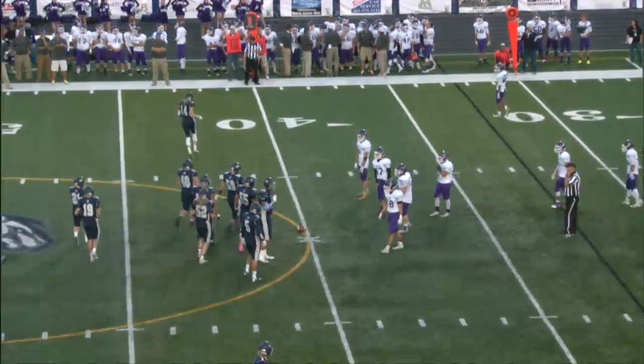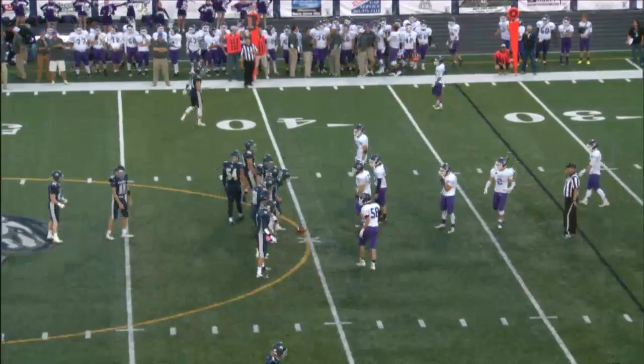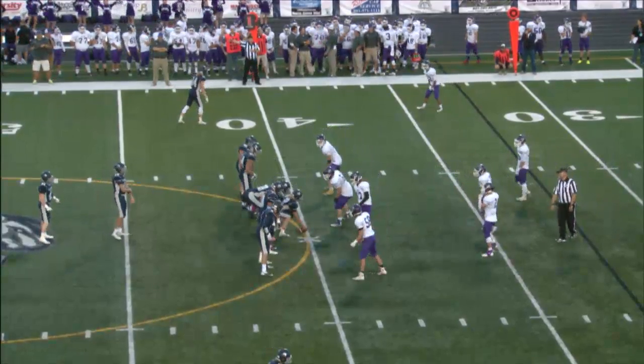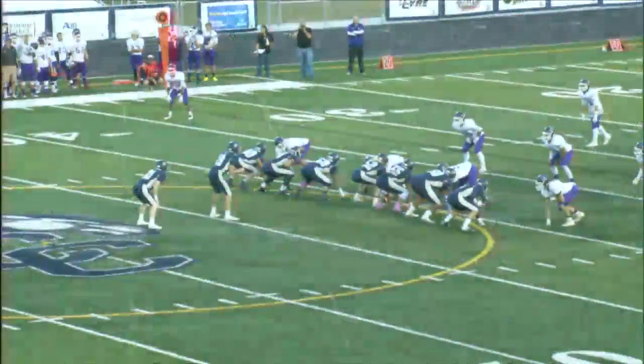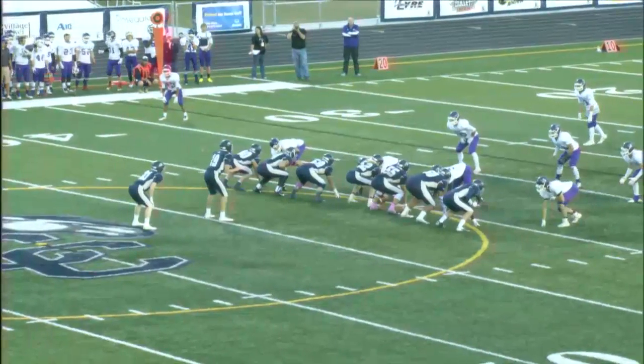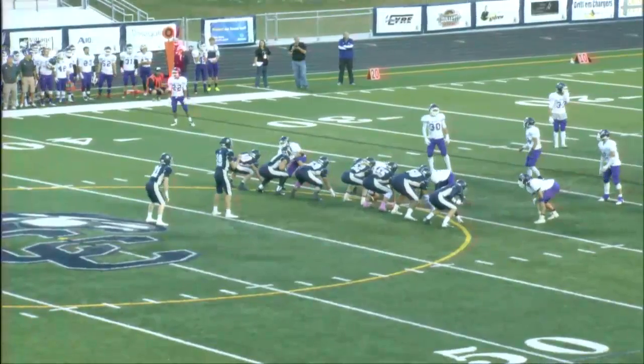If it were me coaching, I don't think that we would put the ball in the air here. I think the ball would be handed off to Riley Ogden. Kyle Reevely would keep it and run. We would try to stay in bounds and just let this clock run out.